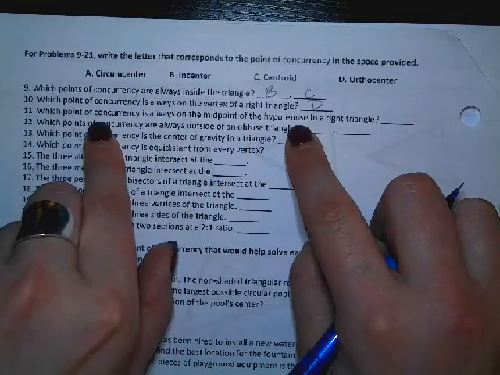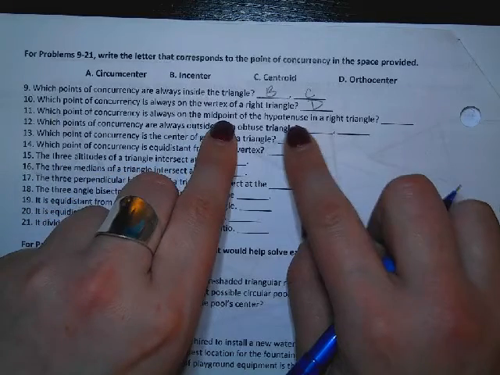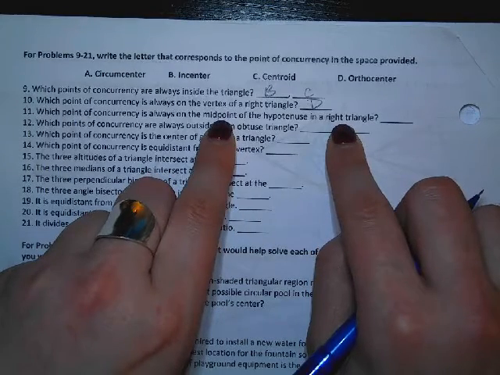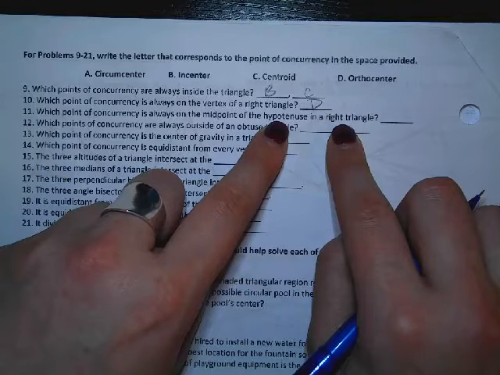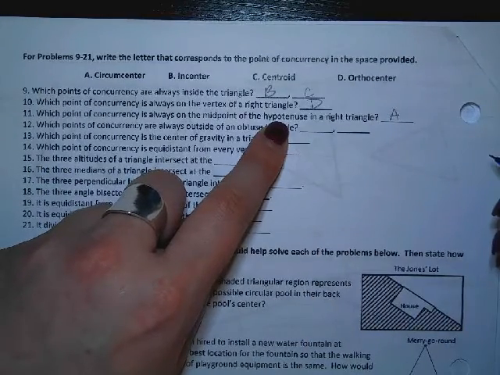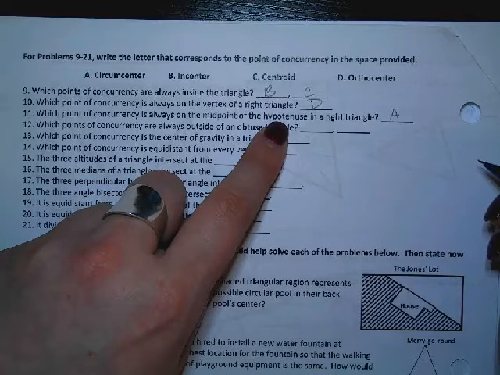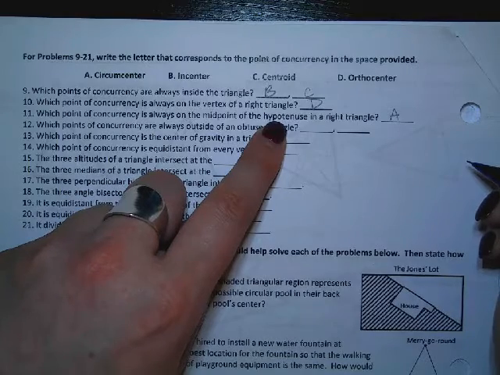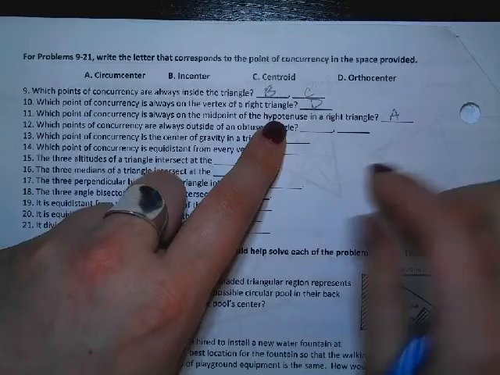Okay? Which point of concurrency is always on the midpoint of the hypotenuse in a right triangle? There's another picture in your packet. You're going to have to look for it. So look through your notes. It is the circumcenter. Everyone find circumcenter in your notes and look at the right triangle. You can see that the point of concurrency is the midpoint of the hypotenuse. Does everyone see that? That will always happen in a right triangle. If you have a right triangle and you were looking for the circumcenter, it's always going to be on the hypotenuse in the middle.